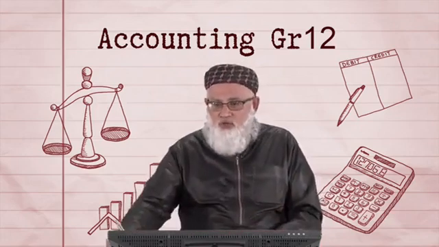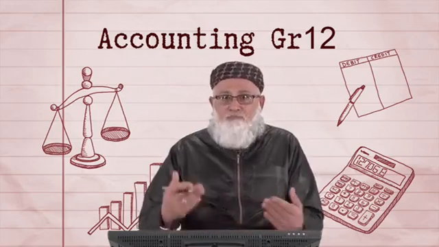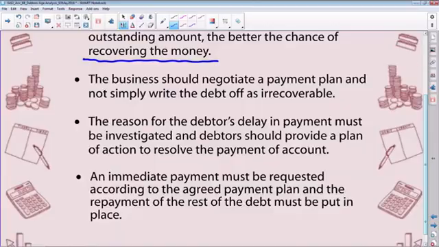No, guys, please understand that within the context of a debtors age analysis and part of your internal control measures, the reason for a debtor's delay in payment must be investigated, and the debtor should provide a plan of action to resolve the payment of an account. Part of debt counseling is to bring your debtors on board and negotiate with them, so that some kind of plan of action is drawn up. An immediate payment must be requested according to the agreed payment plan, and the repayment of the rest of the debt must be put into place.